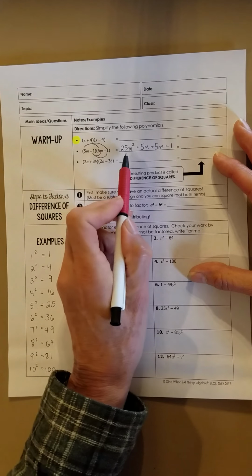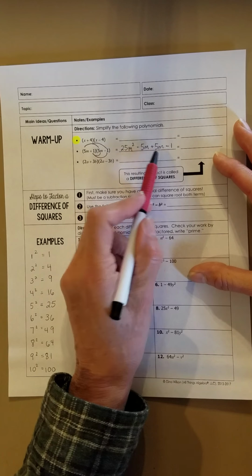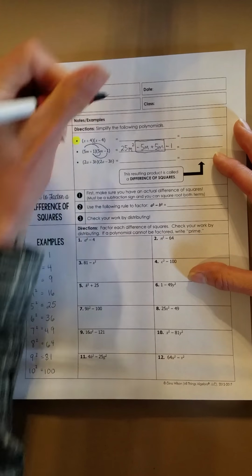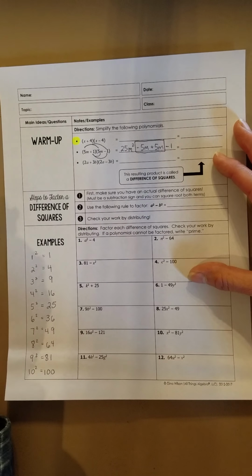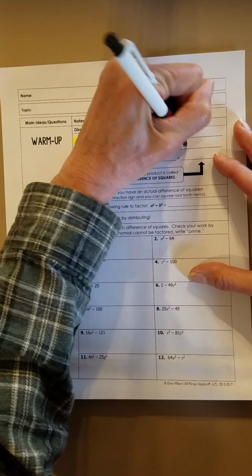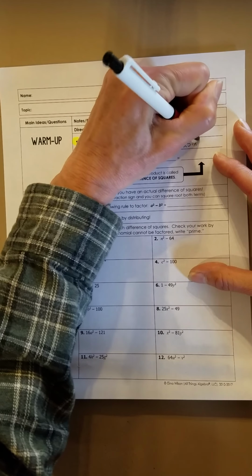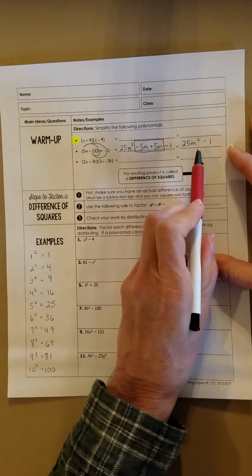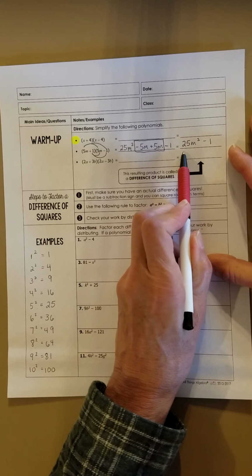Now the next step that we do is we combine our like terms. And when you look here, you can see that the 5m and the minus 5m cancel each other out. So our simplified answer is 25m squared minus 1. So what you're looking at here is called the difference of squares.